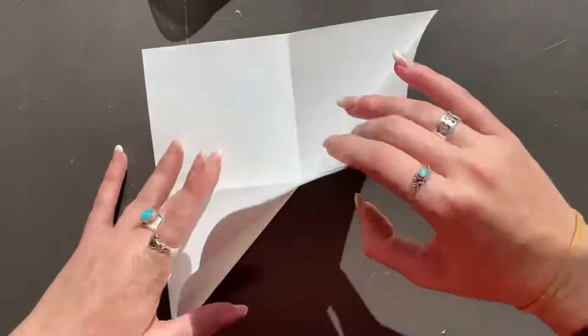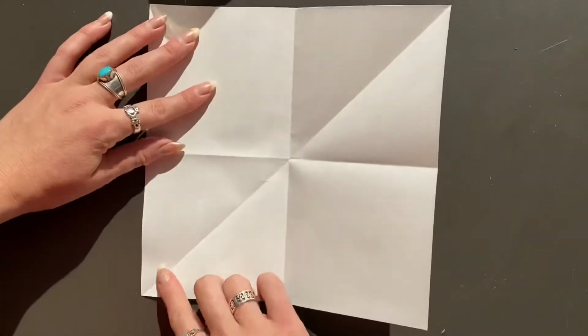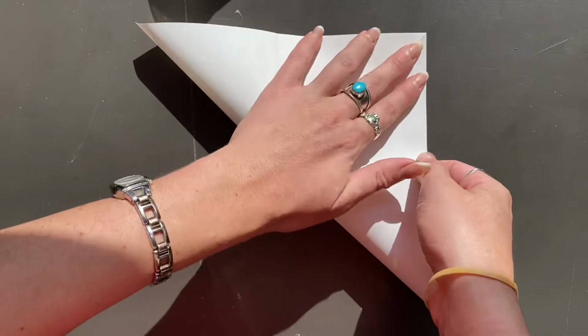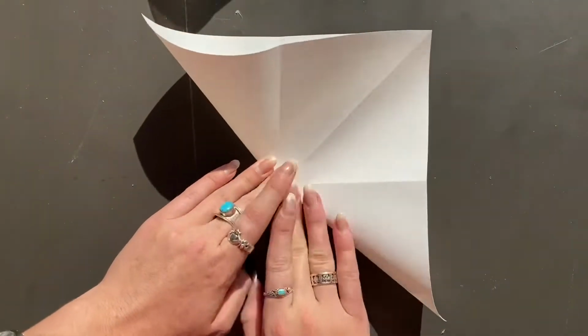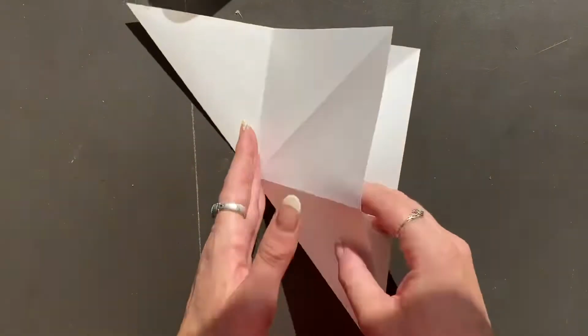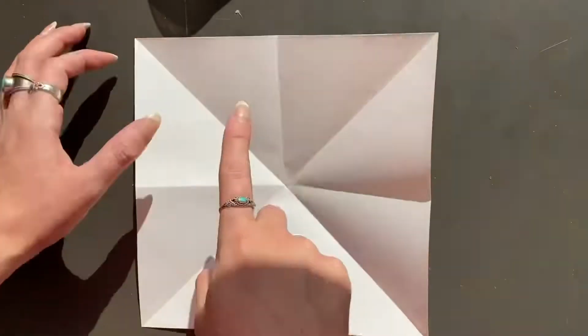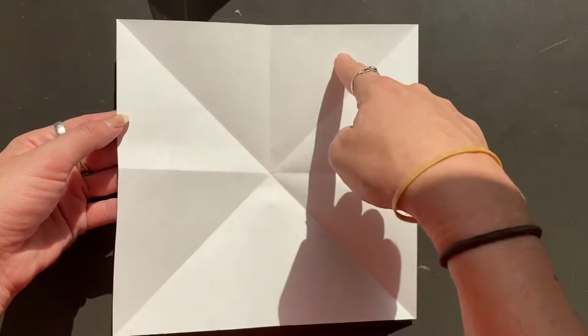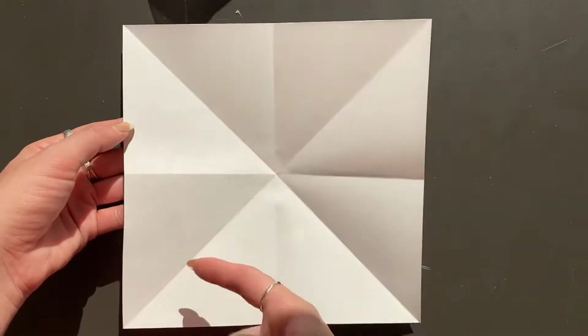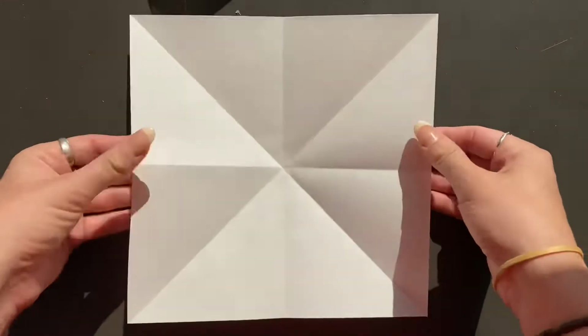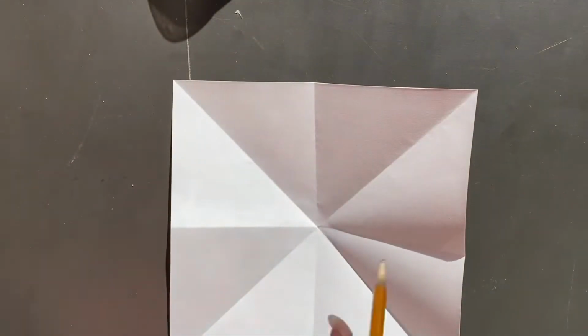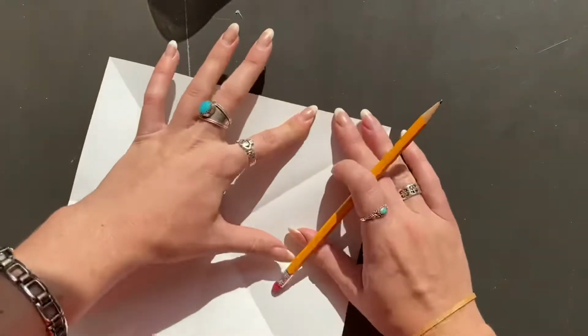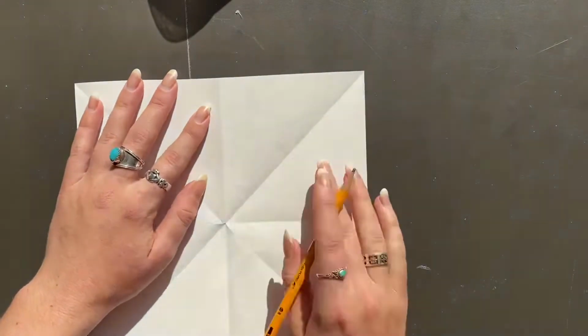Next, you're going to fold a diagonal. And you're going to fold another diagonal line the other way. All right, that was a lot of folding. When you open it up, you should have 1, 2, 3, 4, 5, 6, 7, 8 little triangles. Of course, you can always pause this video and rewind if you need some help.